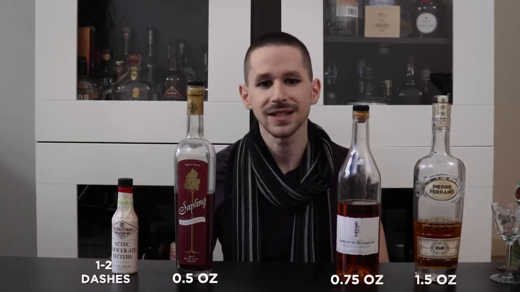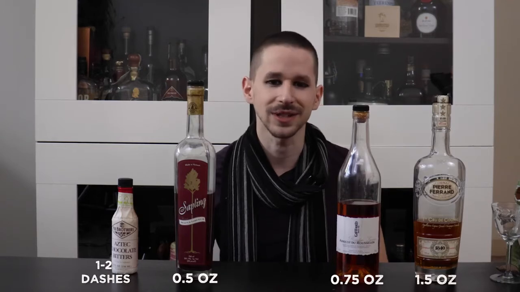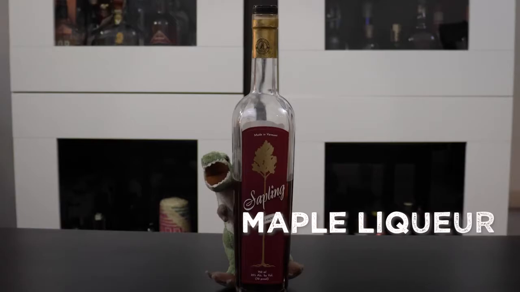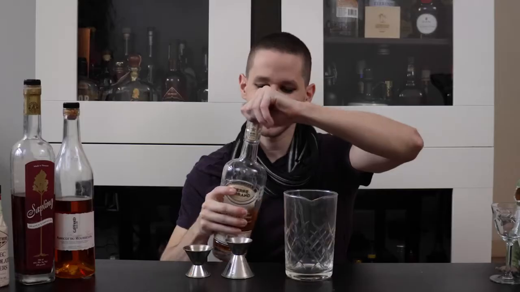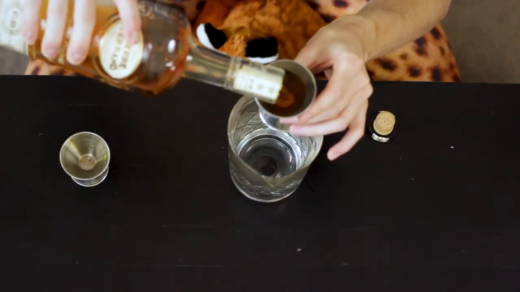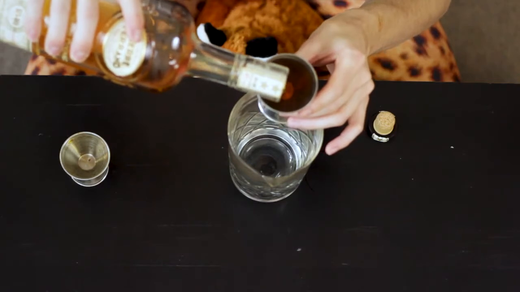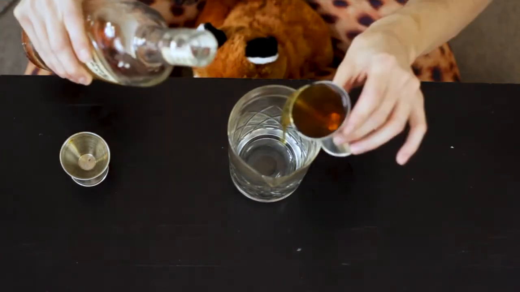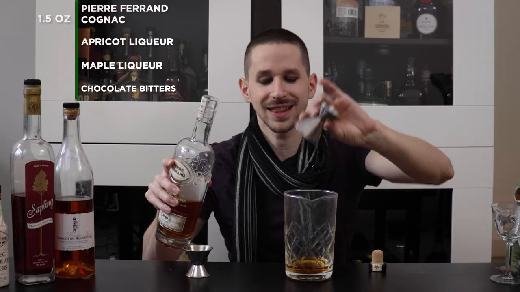Speaking of mixing, let's get our table ready and mix this drink. We're going to start with our Cognac, and we're going to use 1.5 ounces, and this is going to form the base. I looked at my measuring cup because there was one time when I made a drink and I was using the wrong measurements the entire time.